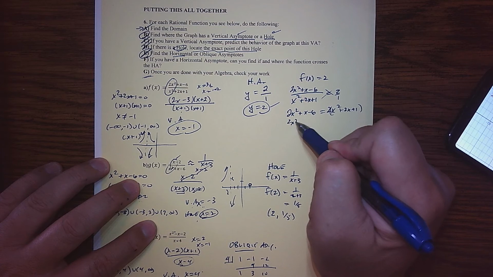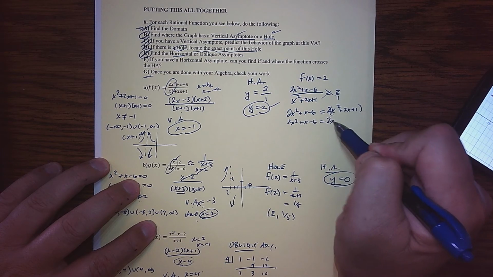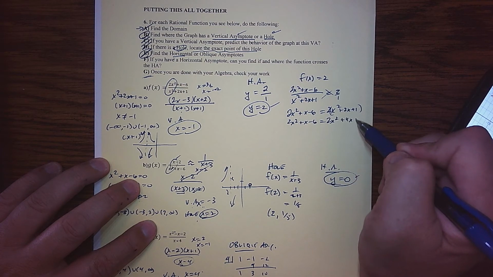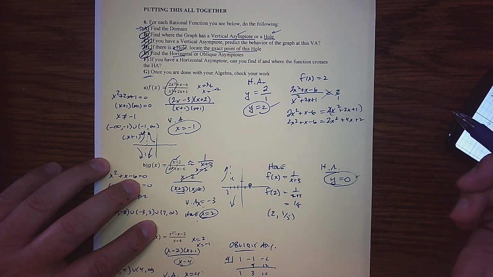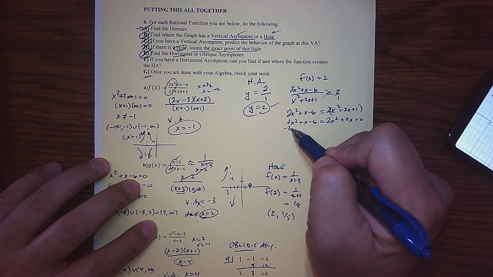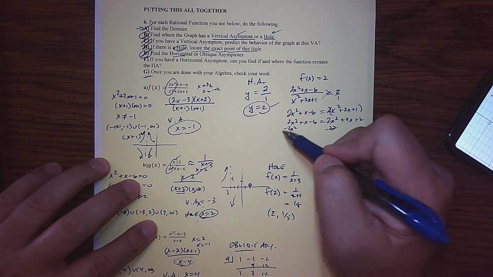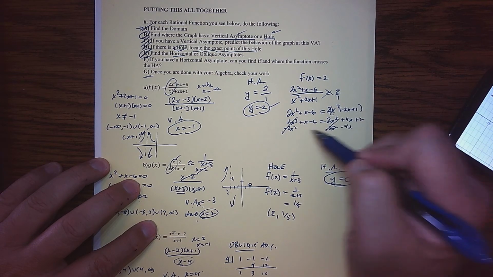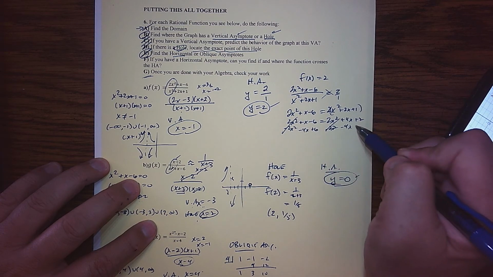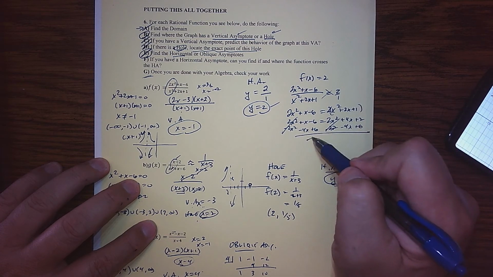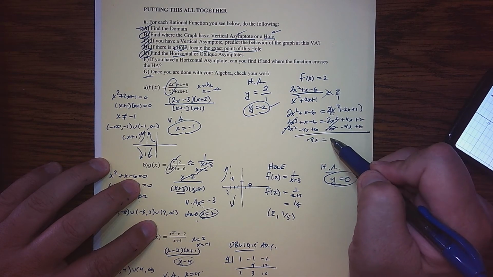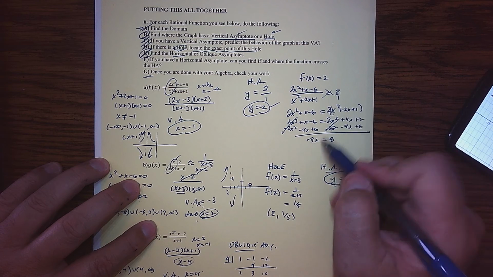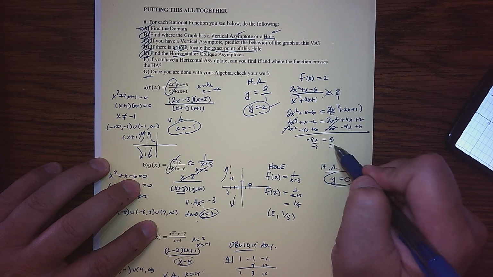And so if we start doing the algebra, 2x squared plus 4x plus 2, if I start subtracting some things around, if I subtract 2x squared, that goes away. If I subtract 4x and add 6, we end up getting negative 3x equals 8. So divide both sides by negative 3.